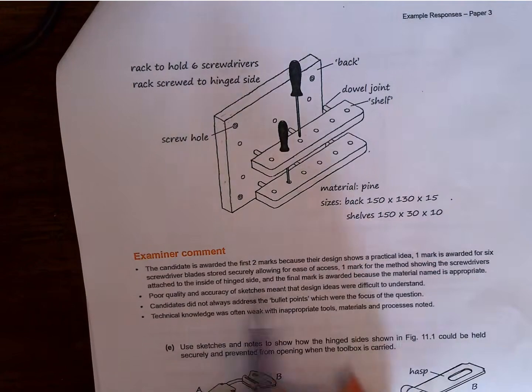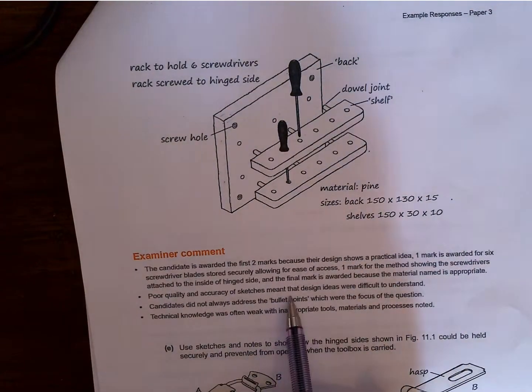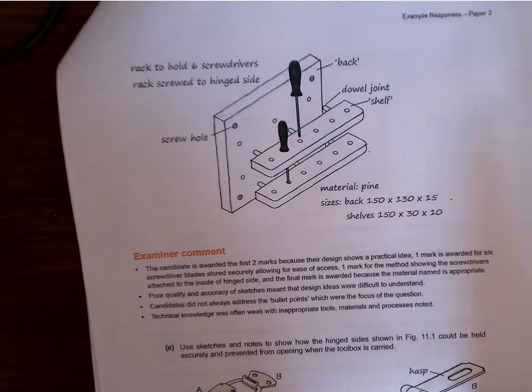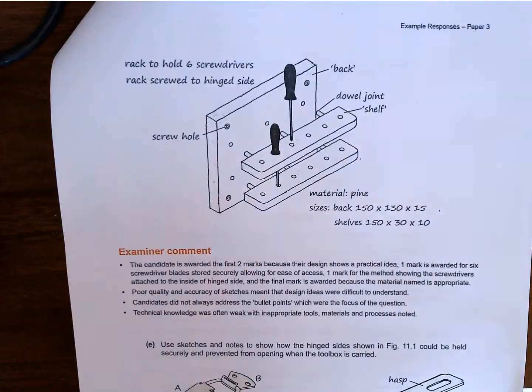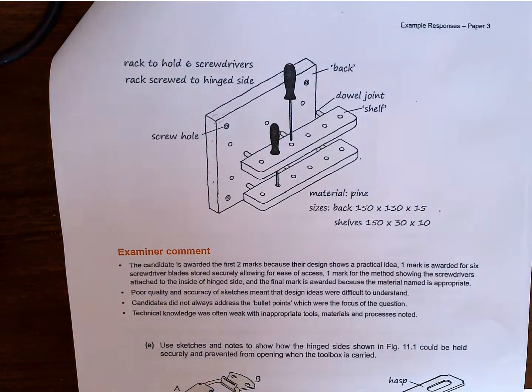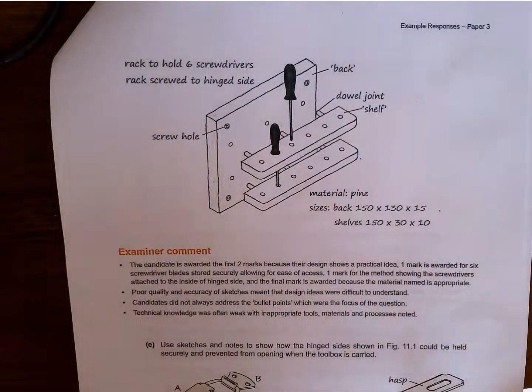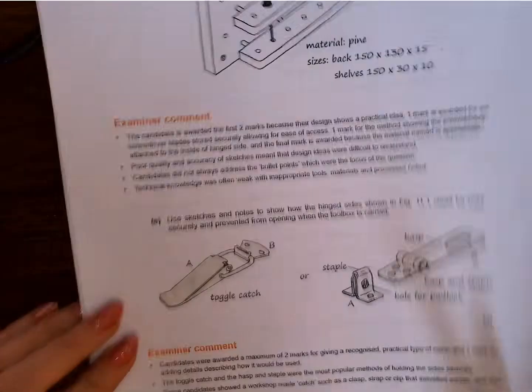Poor quality and accuracy of sketches meant that the design ideas were difficult to understand. So remember, like I said, your drawings should be done nicely with rulers and made clear so that you can get full marks for your drawings.